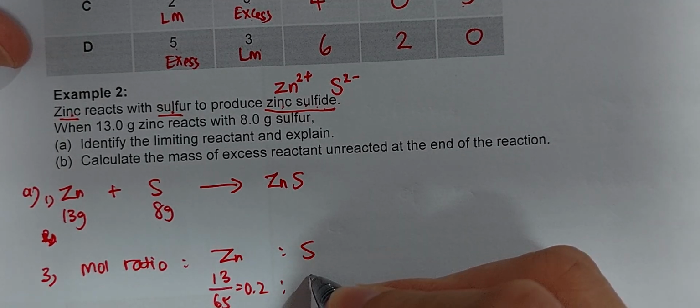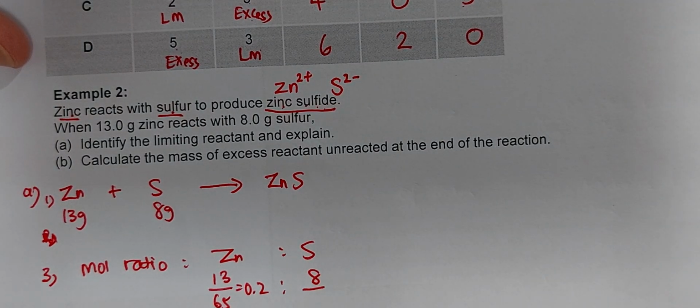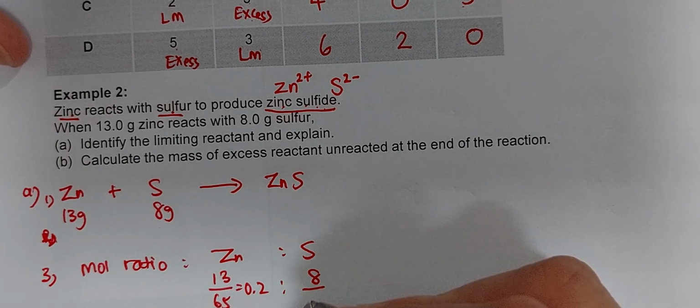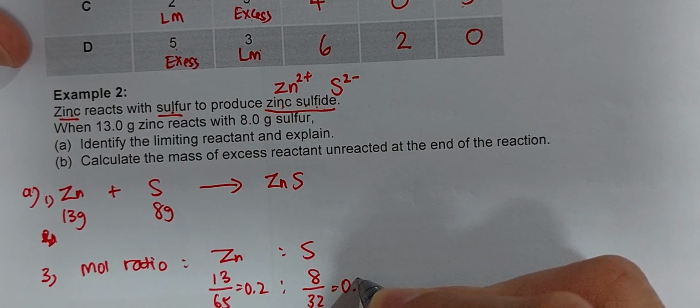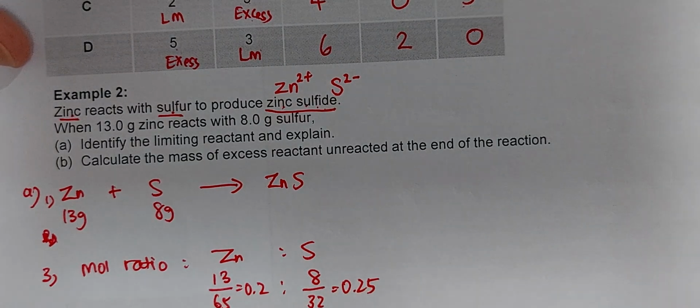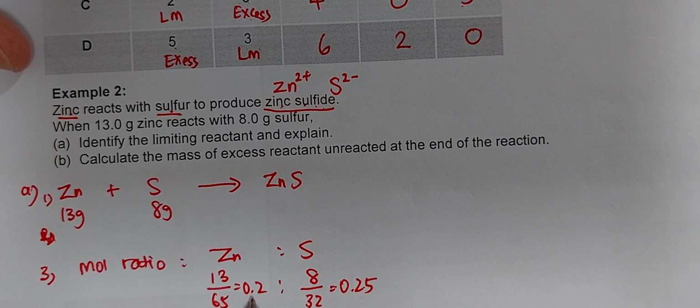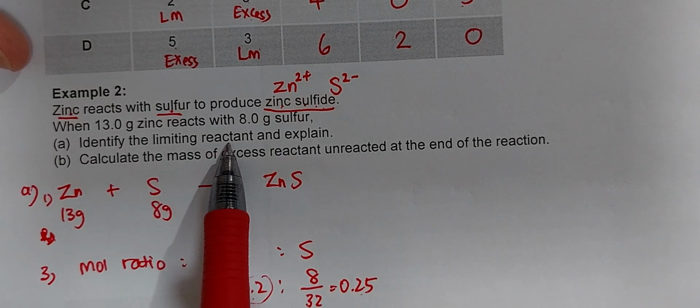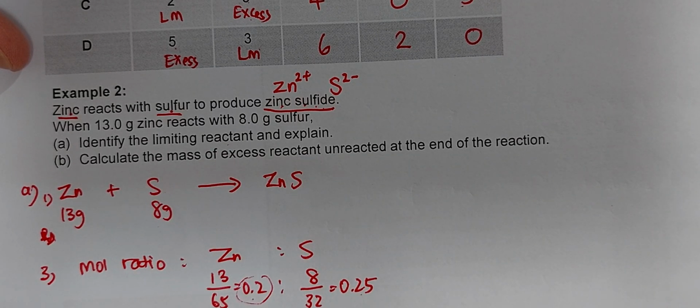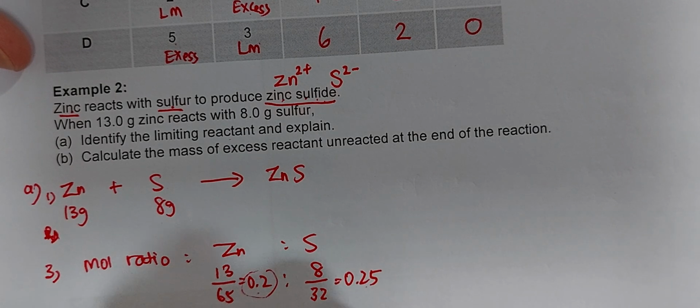How about sulfur? Sulfur is 8 grams. Again, 8 divided by the AR for sulfur, which you look up in the periodic table, is 32, and that will give you 0.25. Now, since the mole ratio is 1:1, with 0.2 and 0.25, definitely 0.2, the smaller number, would be the limiting reactant. So to identify the limiting reactant, it is actually zinc. Zinc is the limiting reactant.